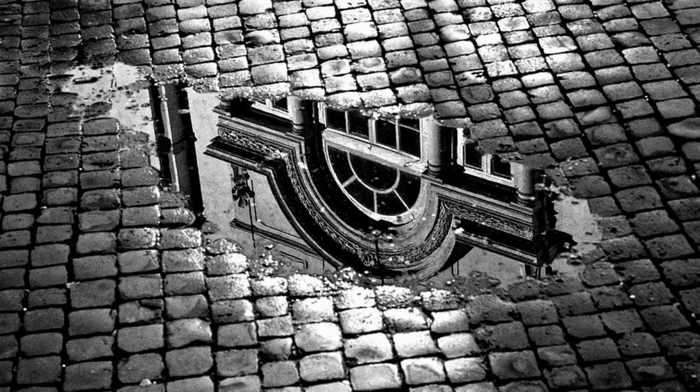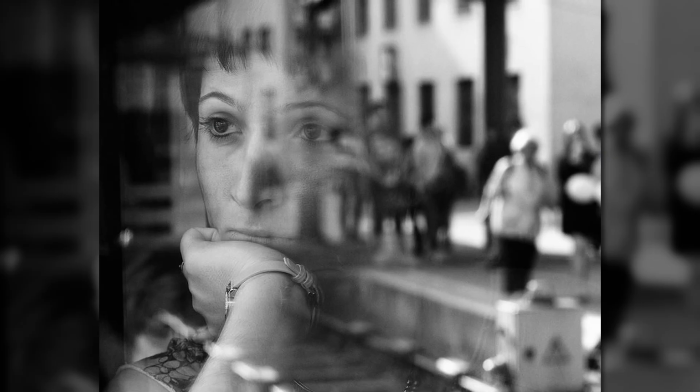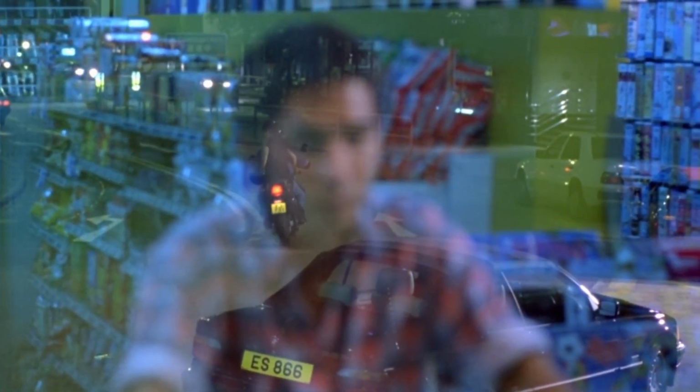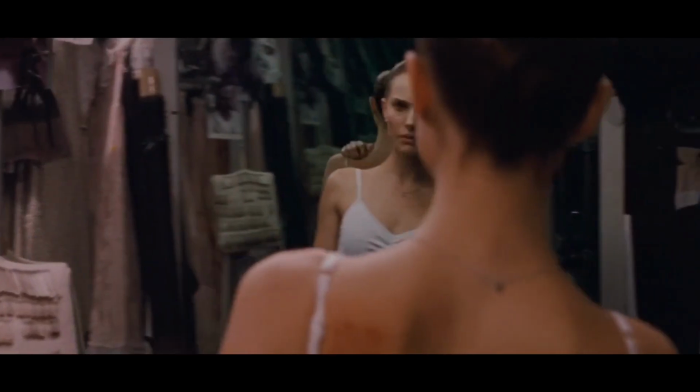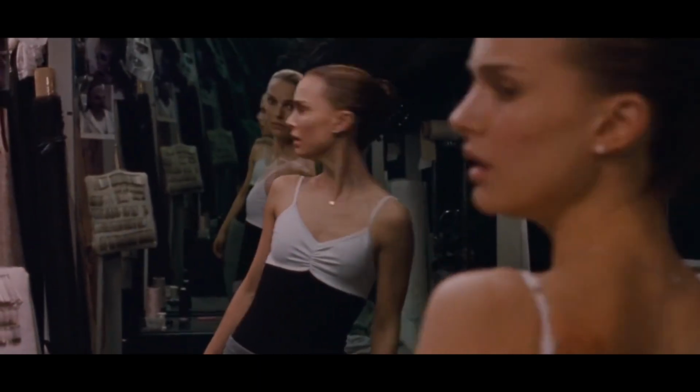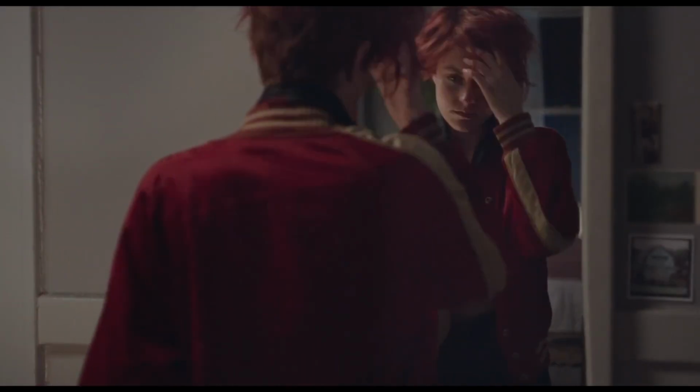One of the coolest uses of reflection I found while researching for this video that I would have never thought of is just creating a mask with the reflection. Another cool one is if you get an over-the-shoulder shot where the only way to see the character's face is through a reflection.